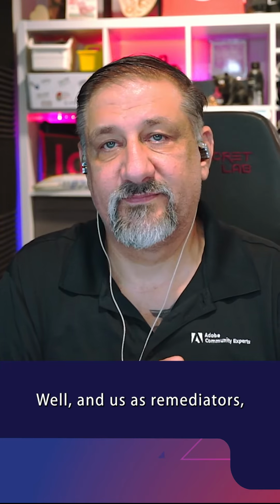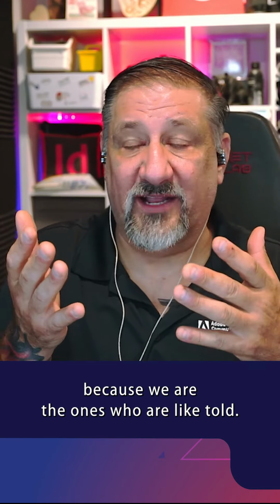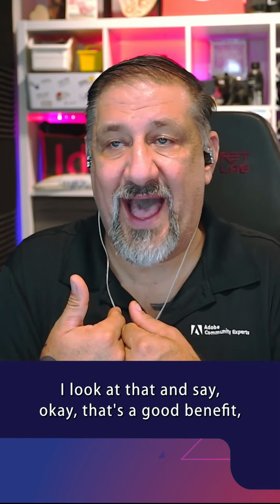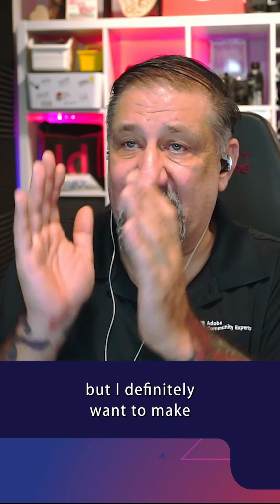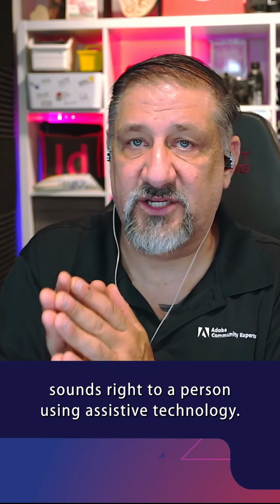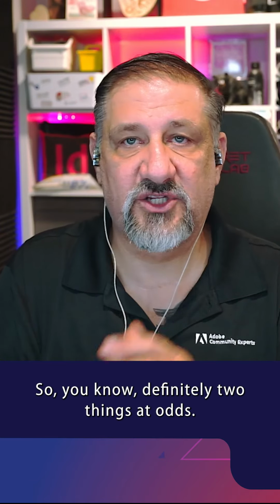Is the user. Well, and us as remediators, because we're the ones who are told you must pass a checker. I look at that and say, okay, that's a good benefit, but I definitely want to make sure that my document sounds right to a person using assistive technology. So, definitely two things at odds.